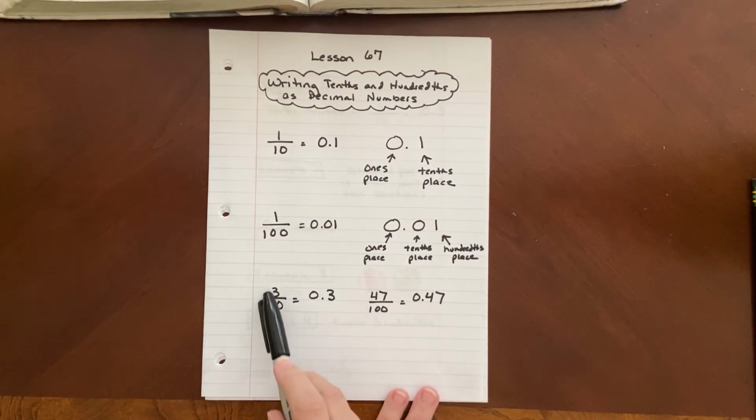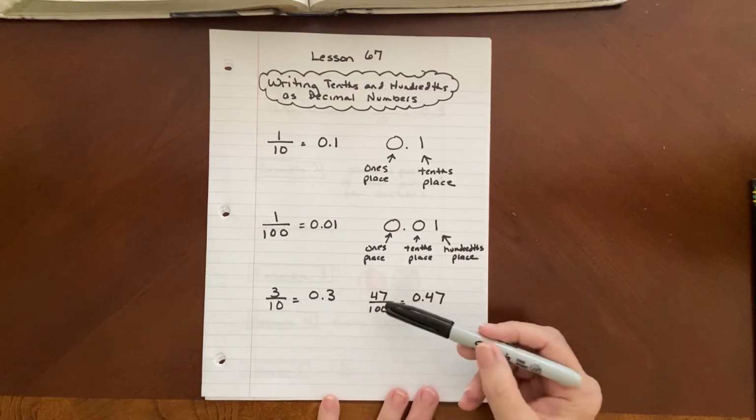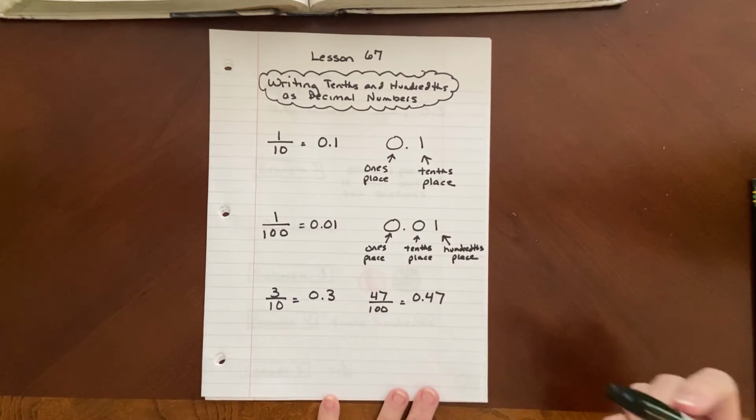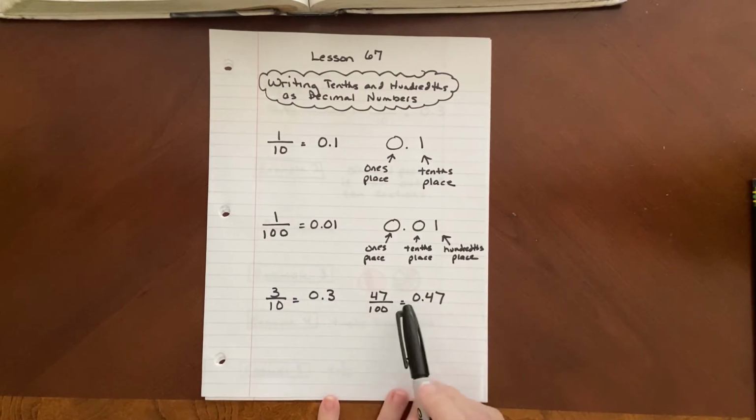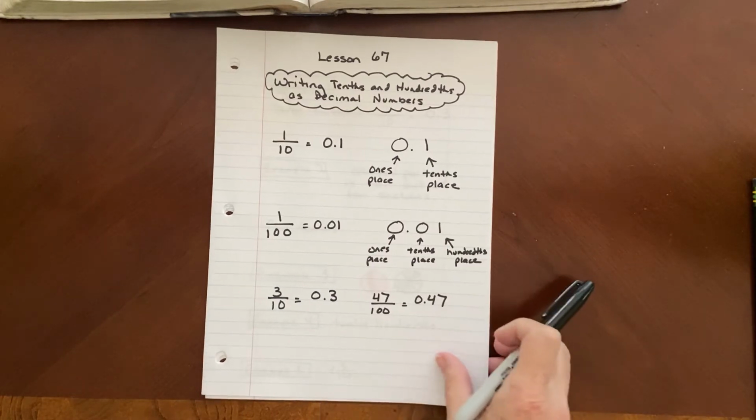3/10. So I have 3 out of 10. I'm going to say, oh, I have 0.3 or 0 and 3/10. If I have 47 out of 100, I can say I don't have a whole thing. So I have 0 in the ones place, 0 and 47 hundredths. So we're going to learn a little bit more about that.